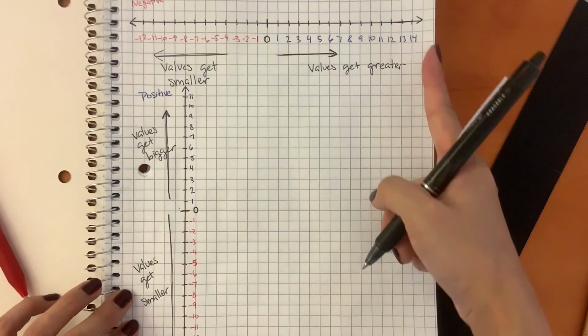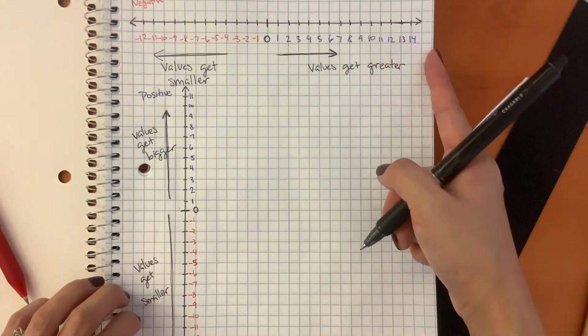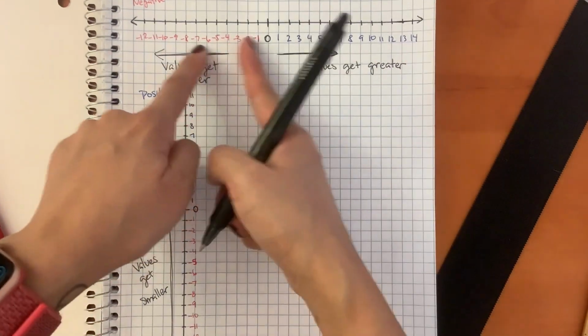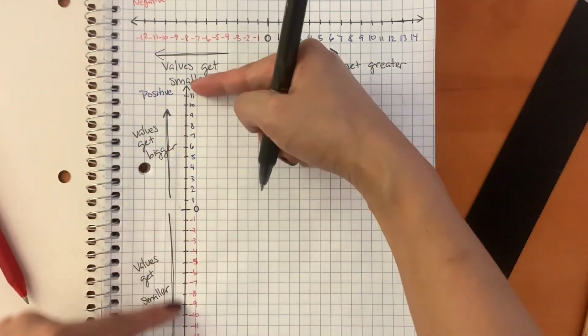So both of these number lines can be used in very similar ways. Just one of them is side to side and the other one is up and down.